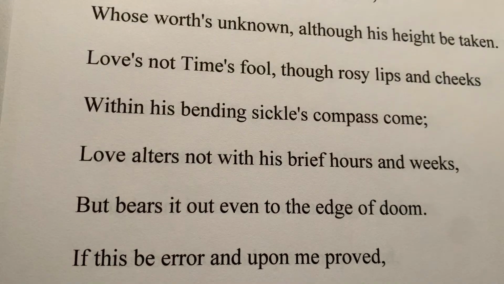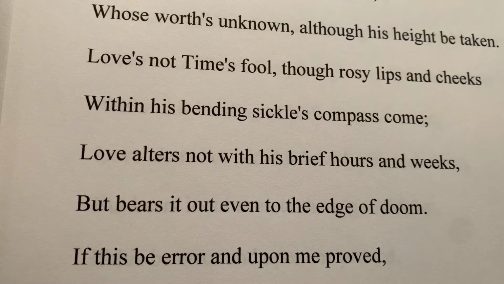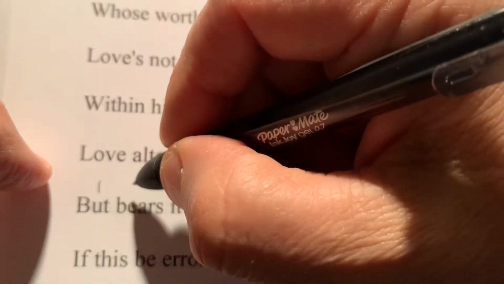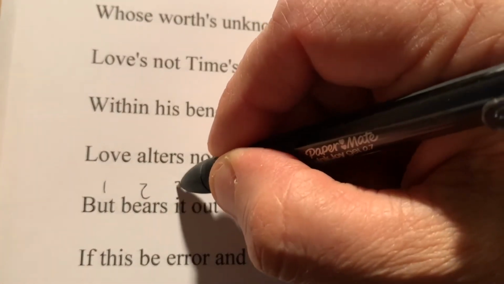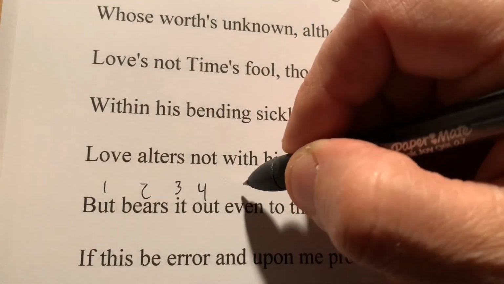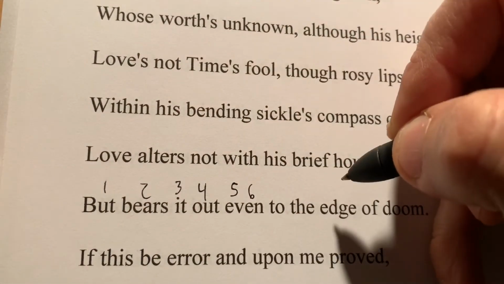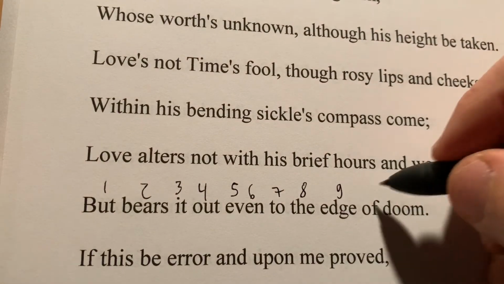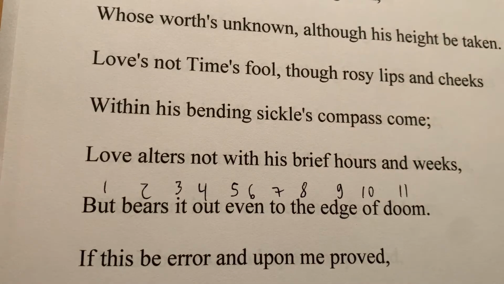This is also a decasyllabic line that counts to 11 at first. But bears it out even to the edge of doom: 1, 2, 3, 4, 5, 6, 7, 8, 9, 10, 11.